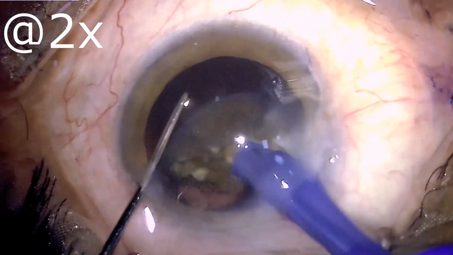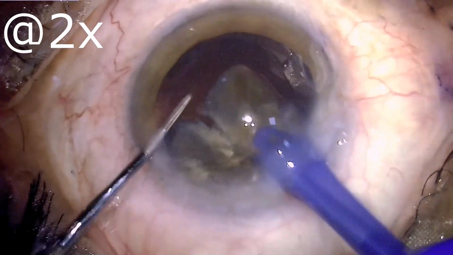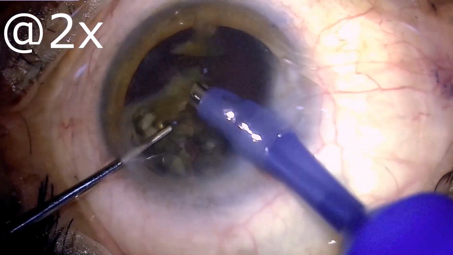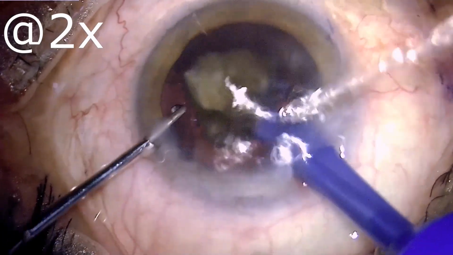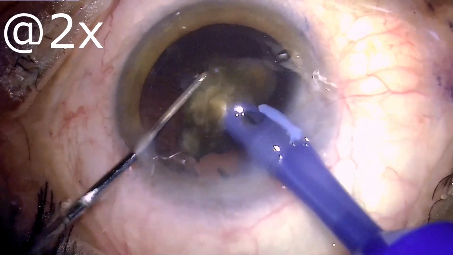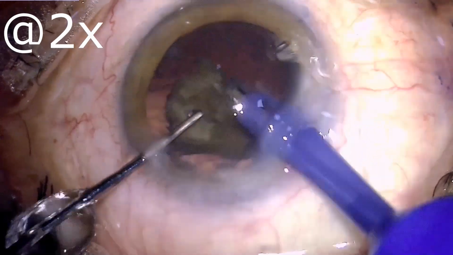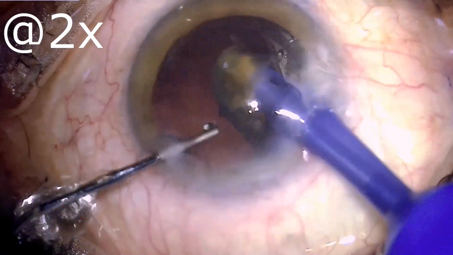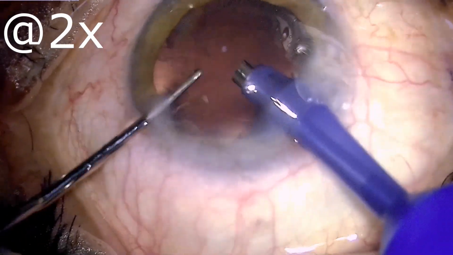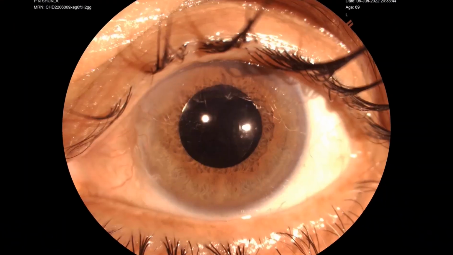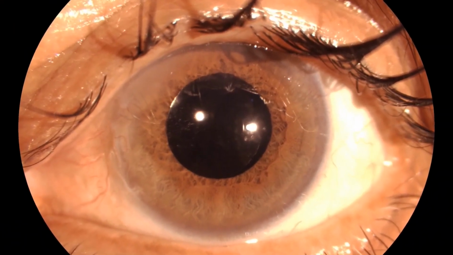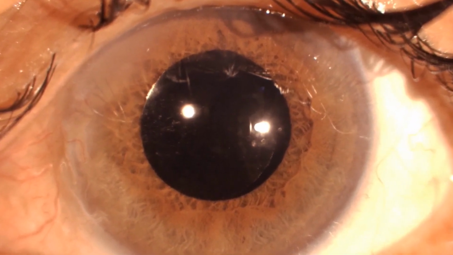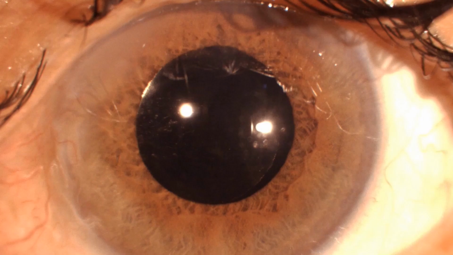Another important thing is to create more than 4 pieces so as to have chunks which are smaller and don't protrude into the anterior chamber or come close to the corneal endothelium, if one wants to avoid post-operative corneal decompensation. And this is the patient at day 1 post-op, where we can appreciate a clear cornea and the visual acuity which was 6 by 12.